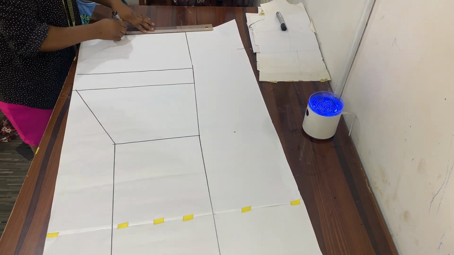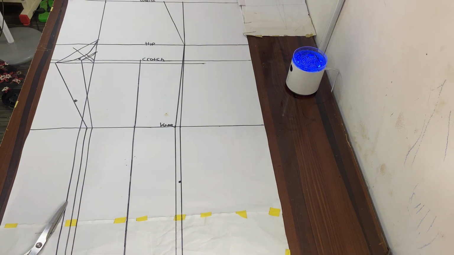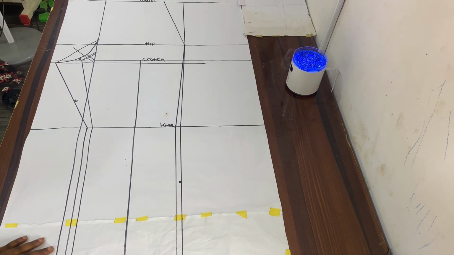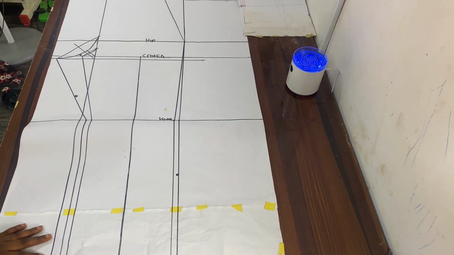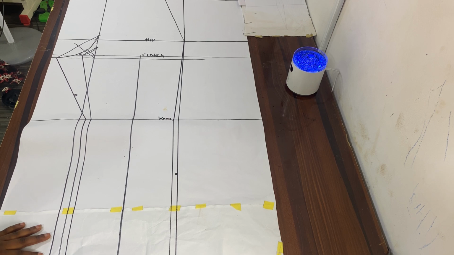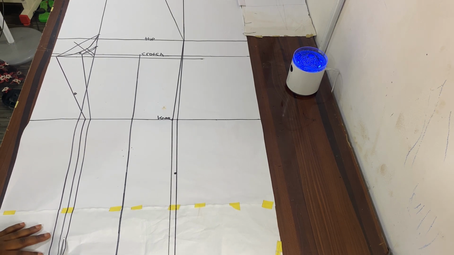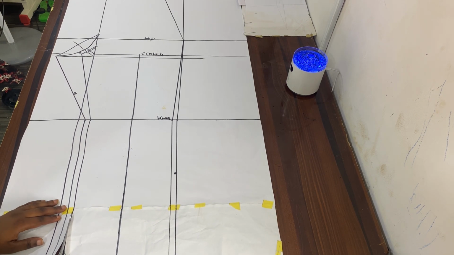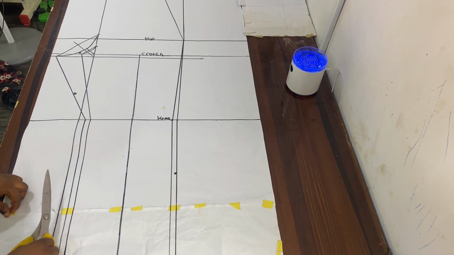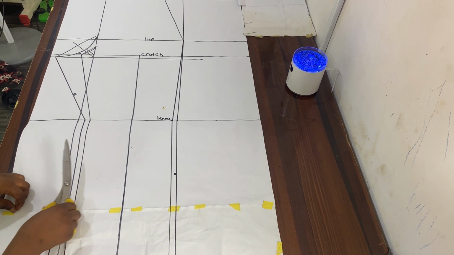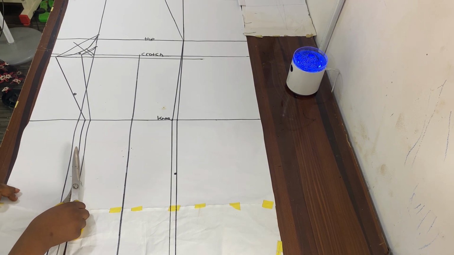Then on the first paper, I'm going to cut out the front. Don't forget that I've already drawn out the back before cutting out the front. So I'm going to go ahead and cut out the front pattern and the back pattern separately.